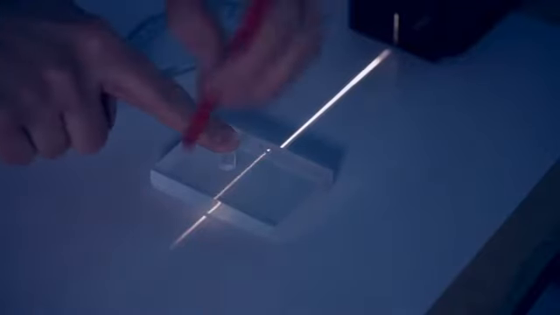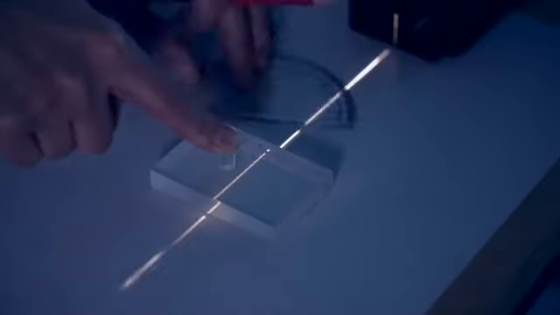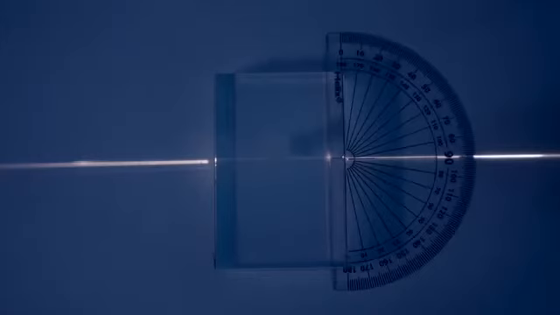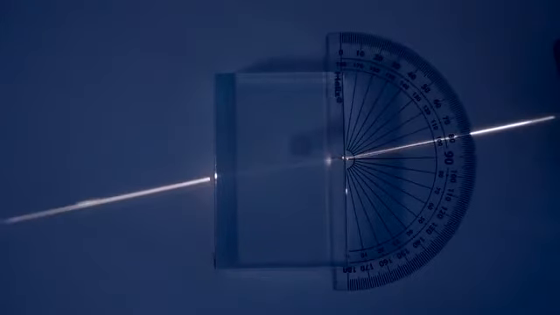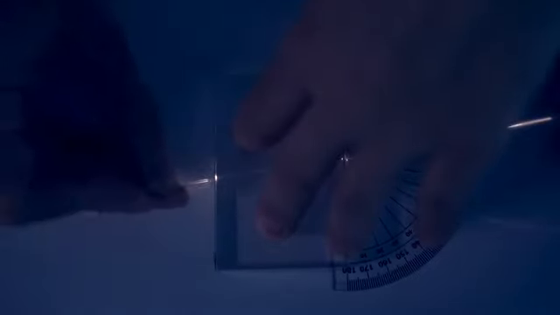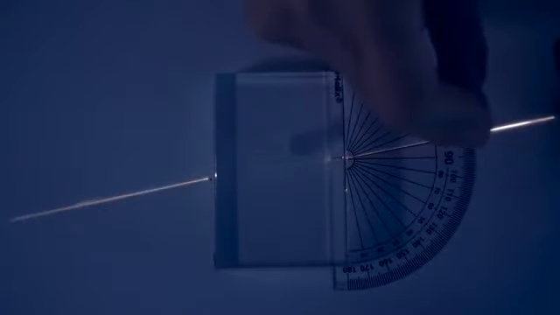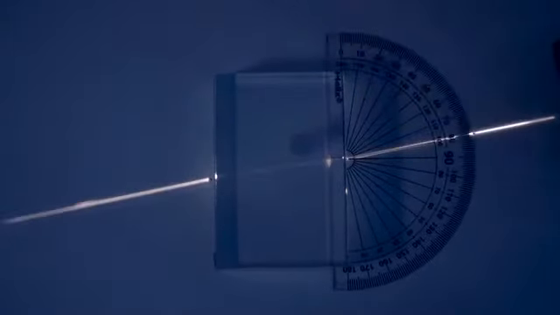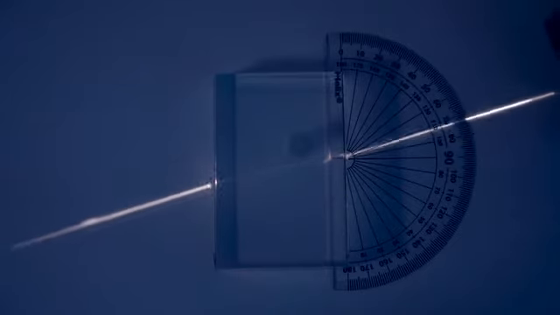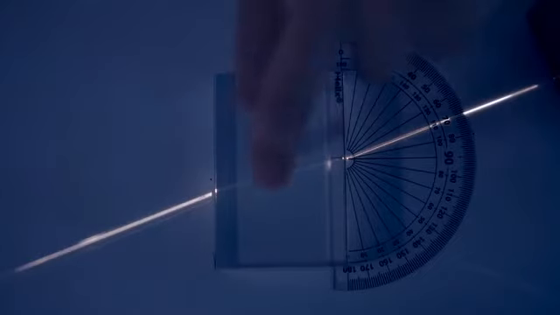A rectangular block can also be used to determine the refractive index of a transparent material. The ray box is positioned so the angle of incidence is 10 degrees. Optical pins are used to mark the path of the ray of light. The angle of incidence is increased by intervals of 10 degrees, and the path of the ray of light is marked each time.